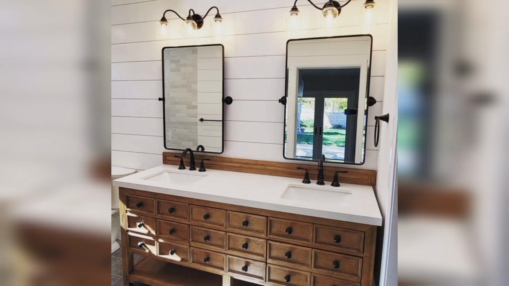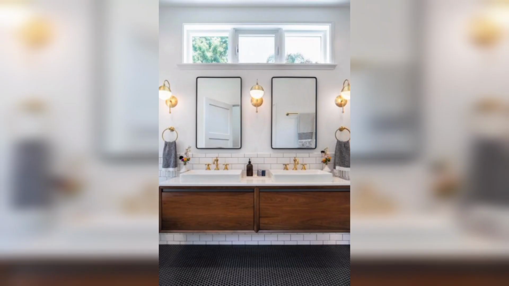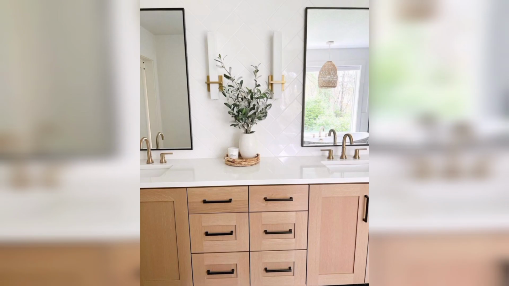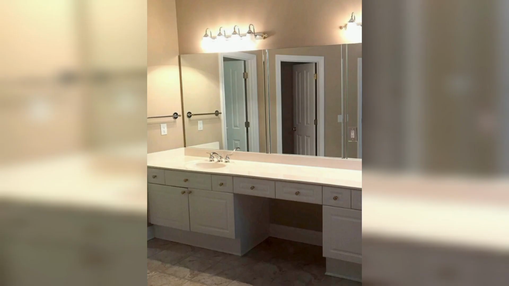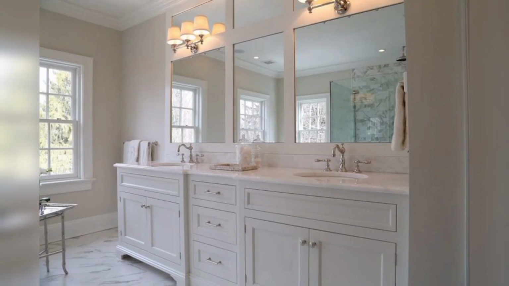That mirror not only provides efficient illumination for grooming tasks but also adds a touch of modern sophistication to the space.